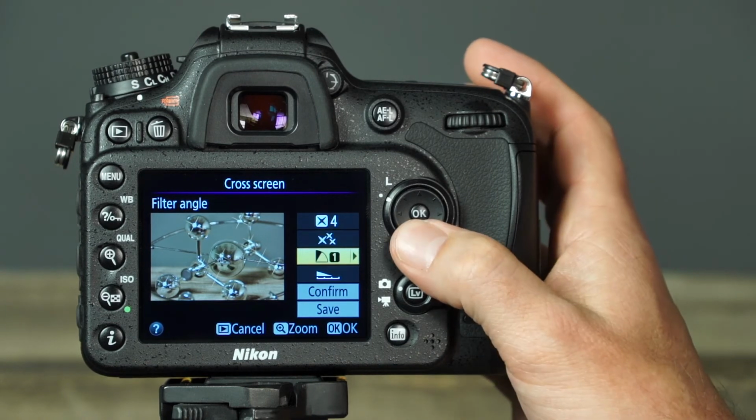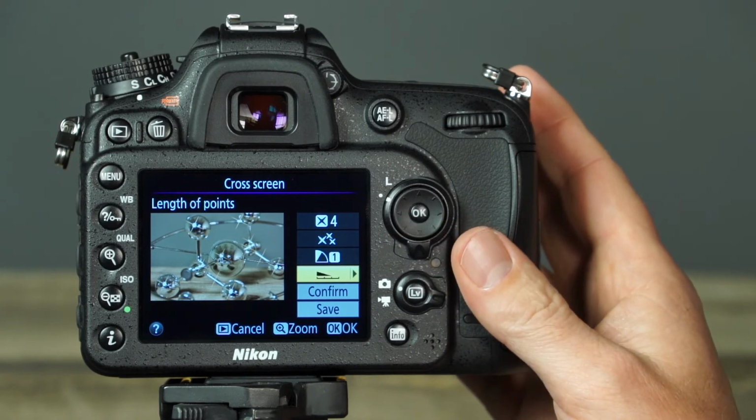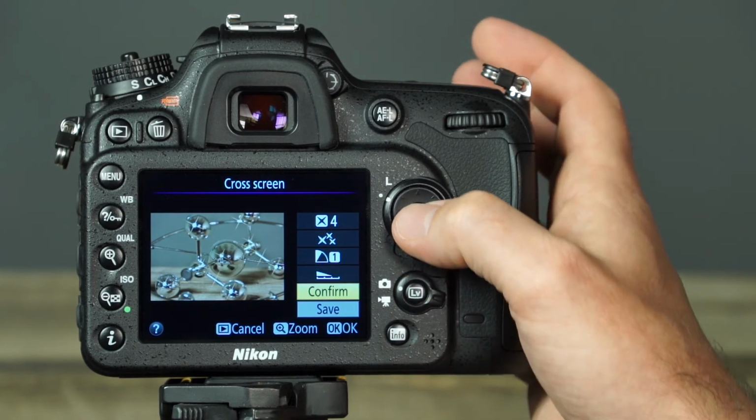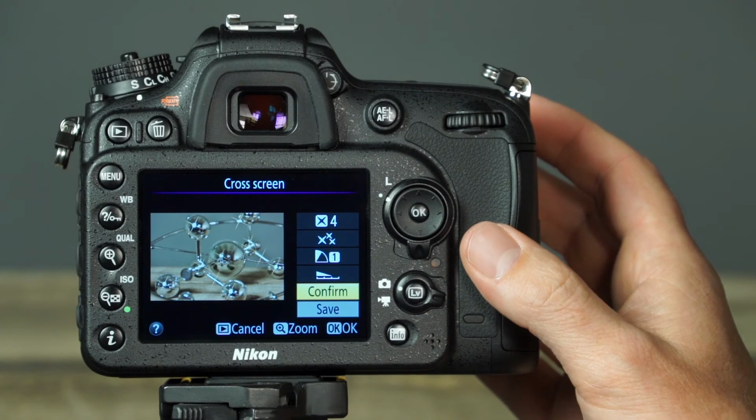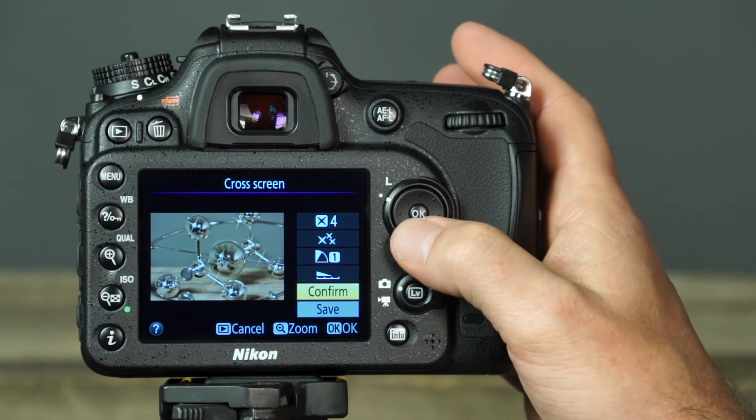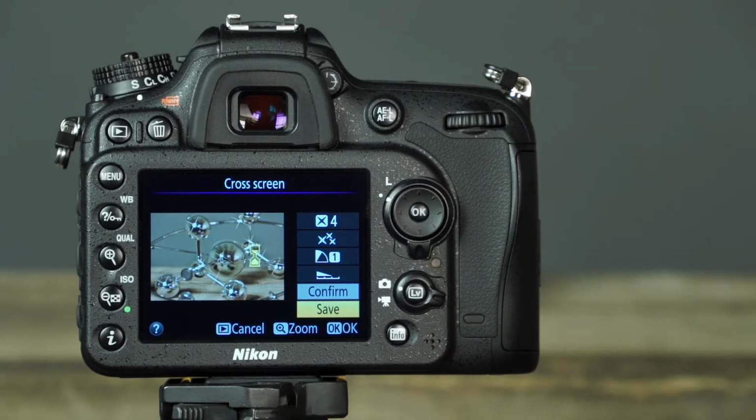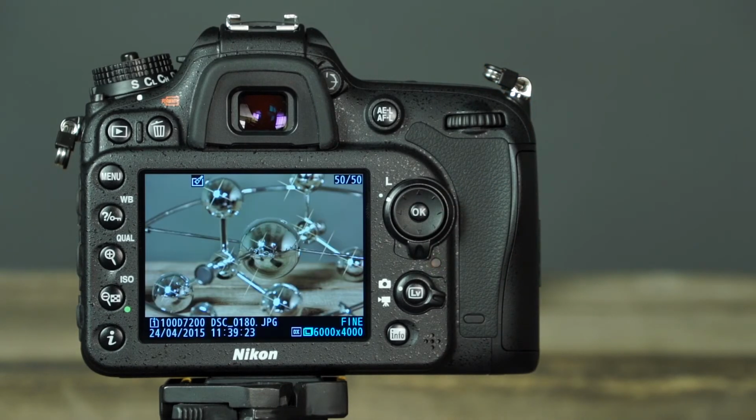You'll also need to choose the angle and length of the filter points. After your selections have been made, you can select Confirm and press OK to see the effects of your changes. To save a copy to the memory card, select Save and press OK.